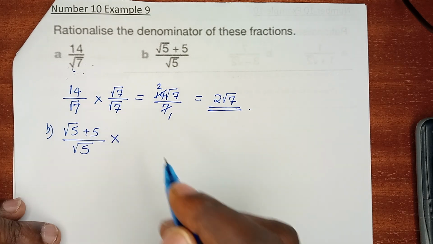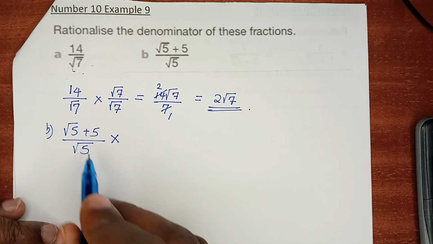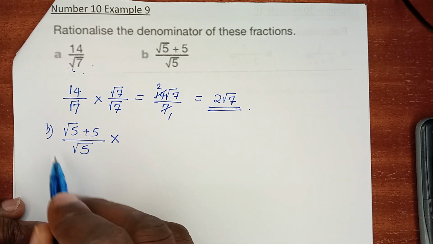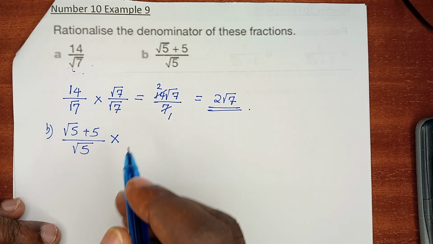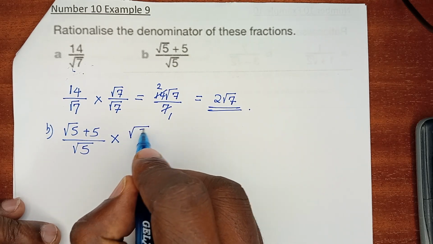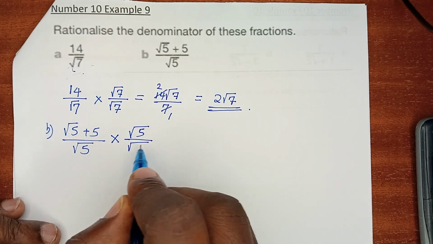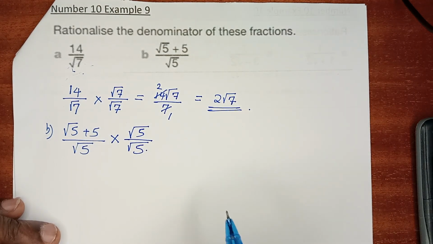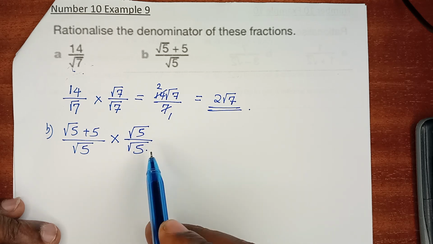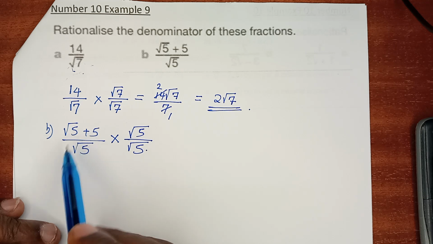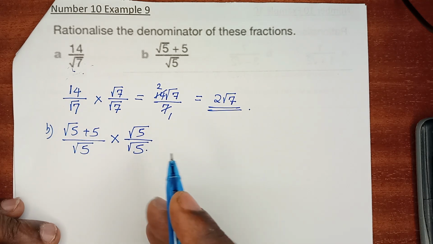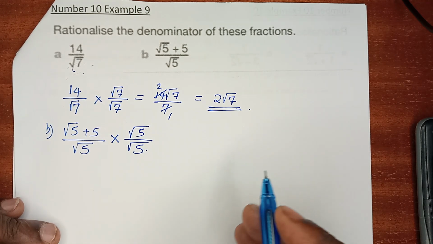So, to rationalize the denominator, we introduce the same denominator, which is irrational, on both sides, that is up there and down here. Again, root 5 by root 5 is 1, so it's like we are multiplying the original setup by 1, meaning that we are not changing anything.